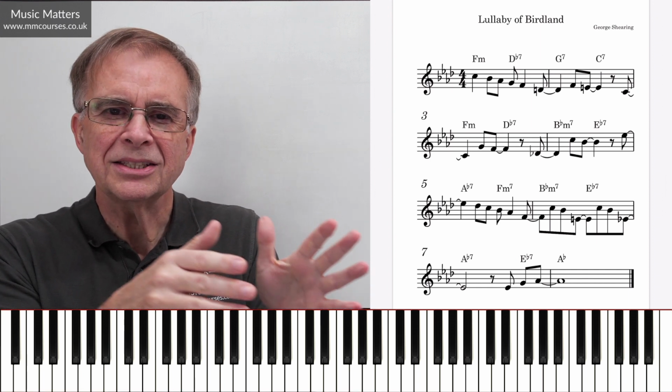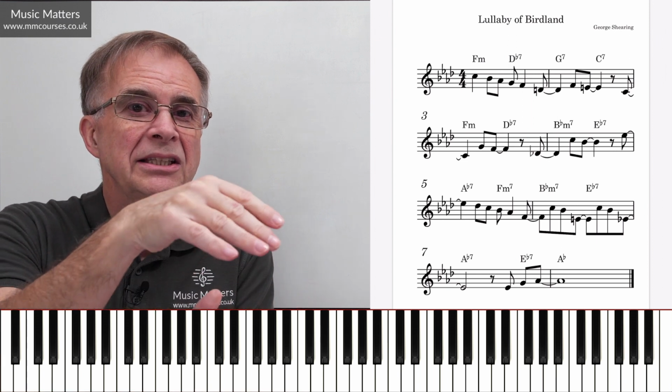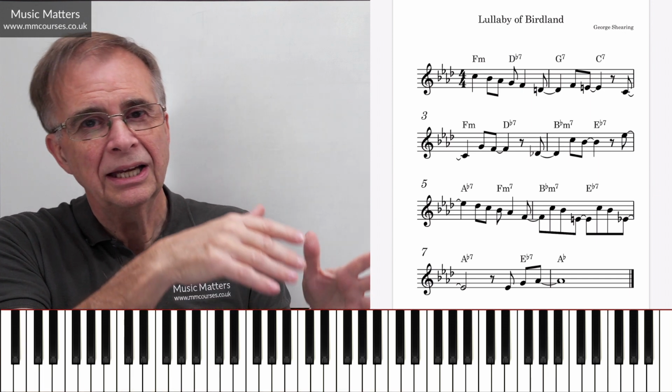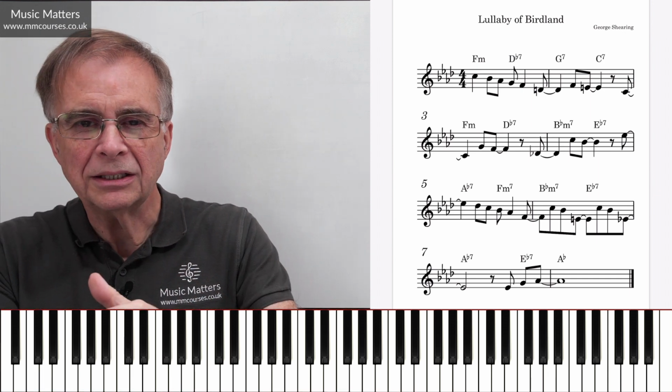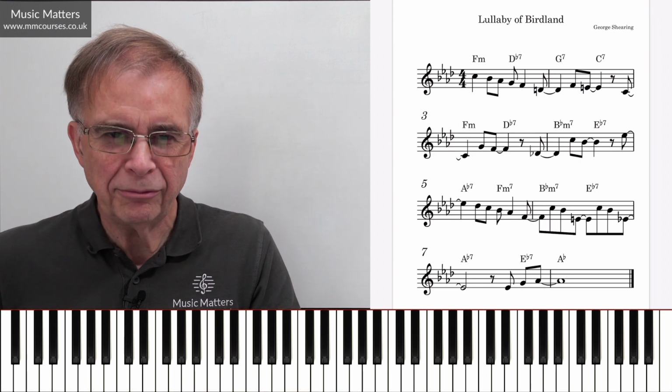When we get to the C major chord, George Shearing says, well, hang on a minute, if we make that a C7, well, it's no longer a tonic chord in C major, it's a dominant 7th in F minor. So it's a very clever way of pulling us back to F minor.